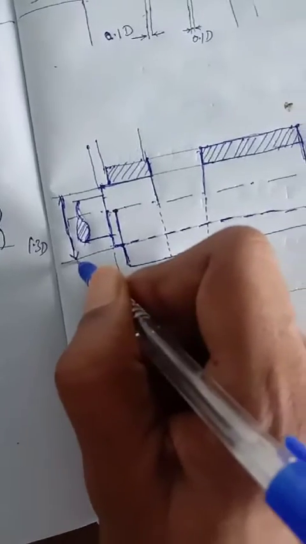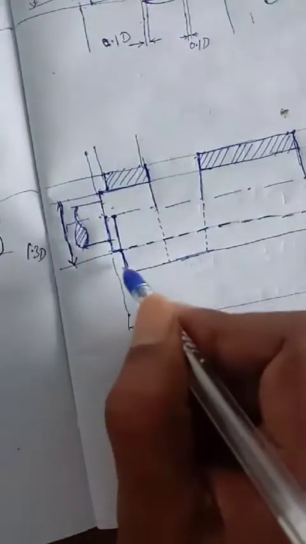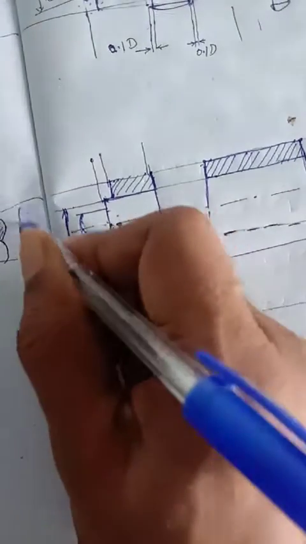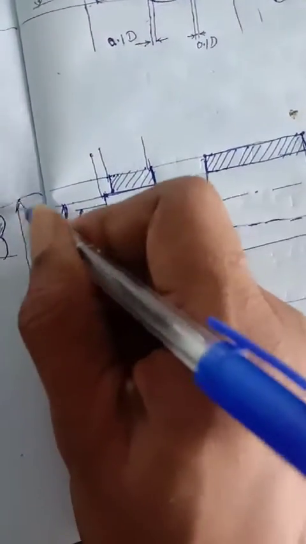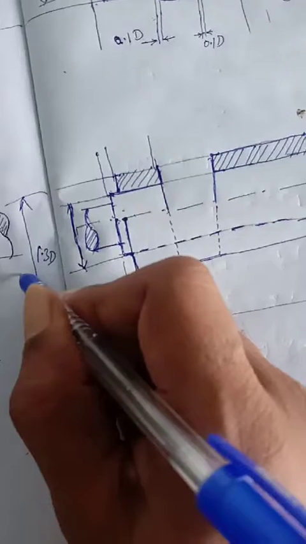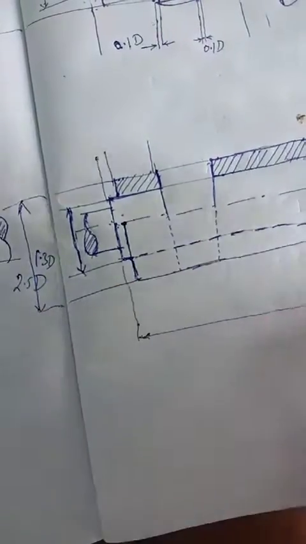This is 1.3D you can take, and now here to here distance you can take, this is called 2.5D.